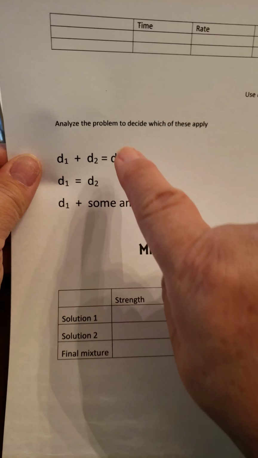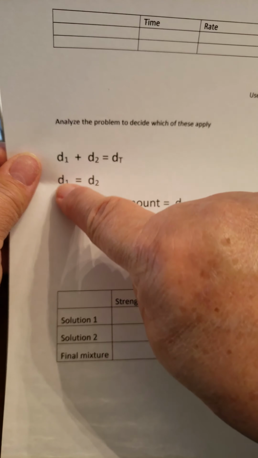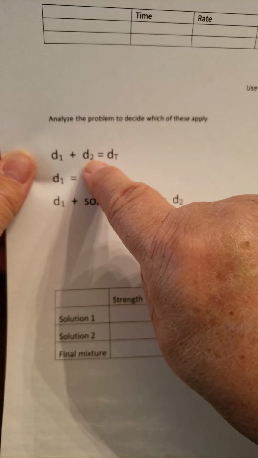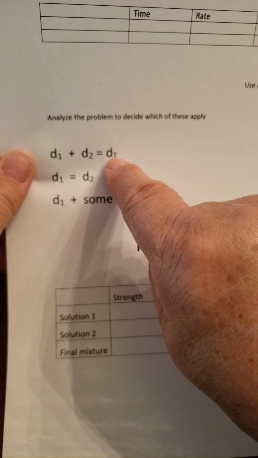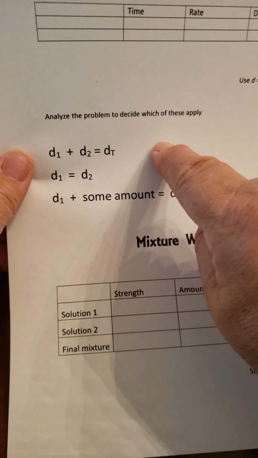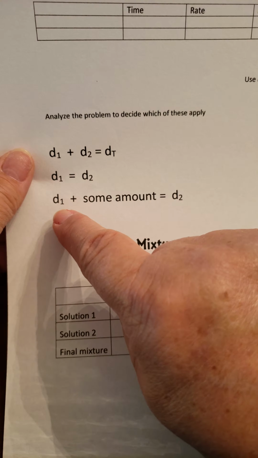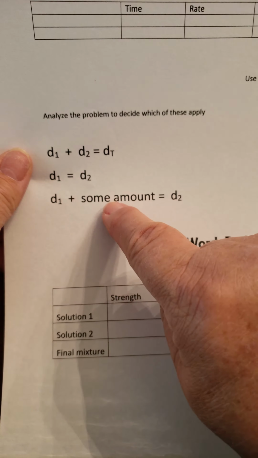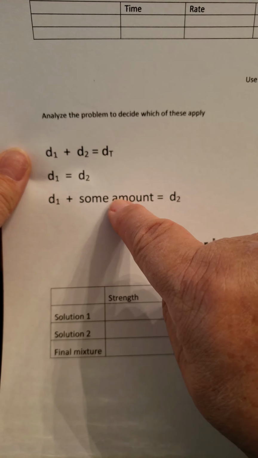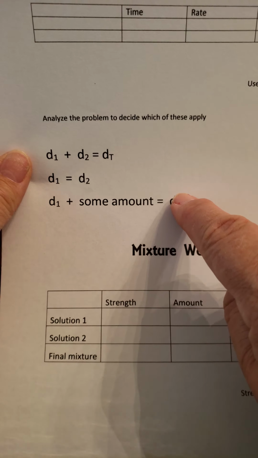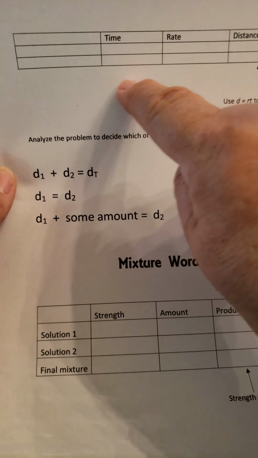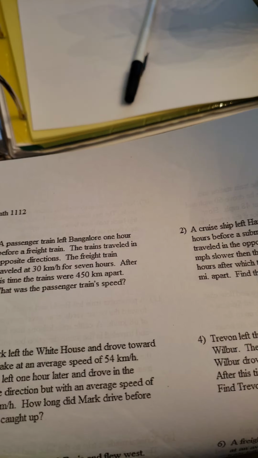The second thing is distance problems usually fall into one of these three categories. Either you add the two distances together to get some total distance. The distances are equal, like if you go and come back, or one distance is some amount more than the other one, like when is this train going to be so many miles ahead of this train? So we're going to start with looking at a problem to fill in our chart.